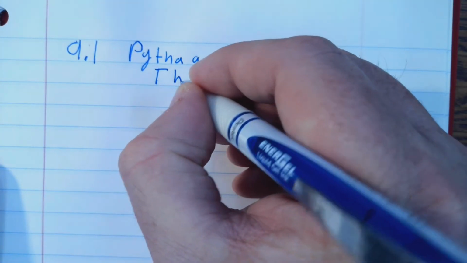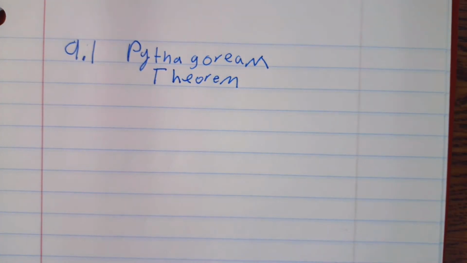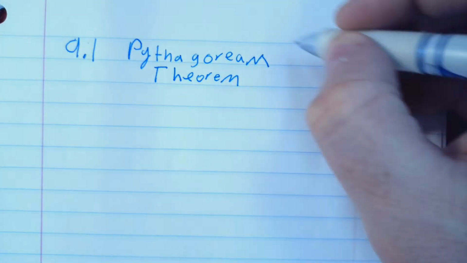So if the title of the section is Pythagorean theorem, we probably should go ahead and write that Pythagorean theorem down. We also have 2 more theorems on here that we need to write down. This is on page 416.